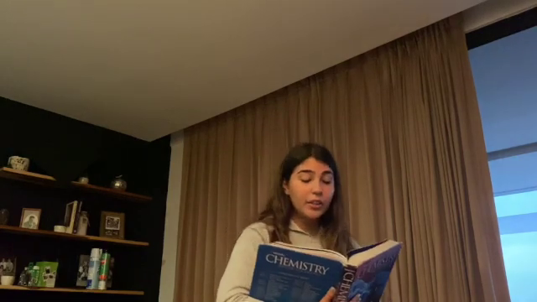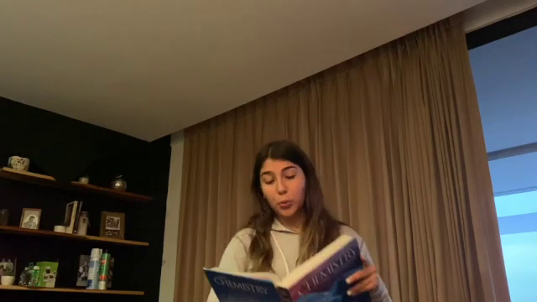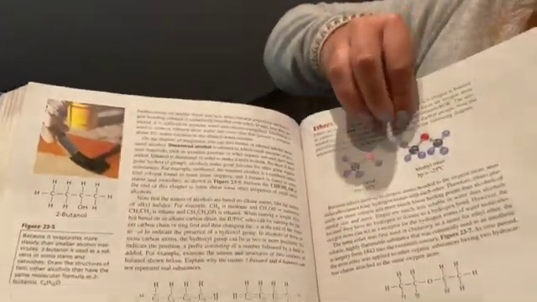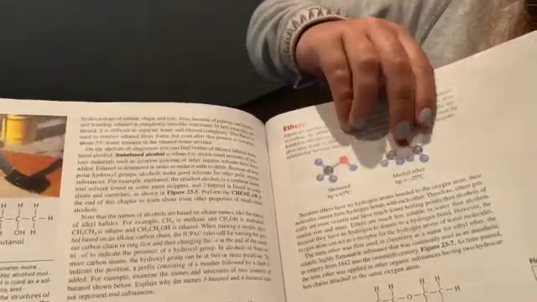Another example is ethers. An ether is an organic compound containing oxygen and two carbon atoms. Here, you can see an example of an ether: methanol and methyl ether. Then we have amines.